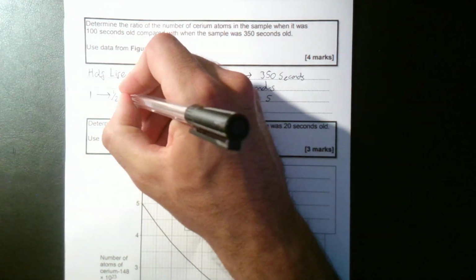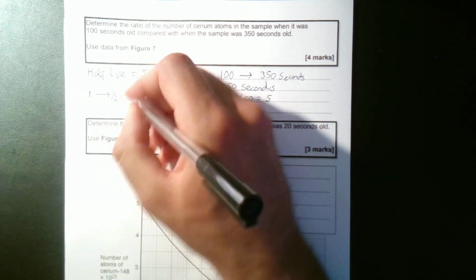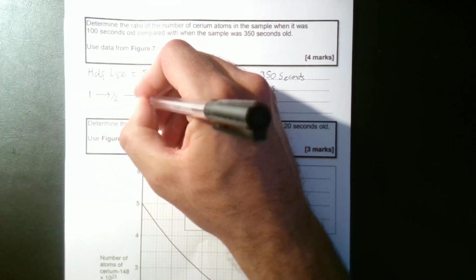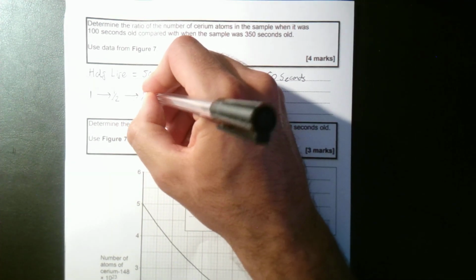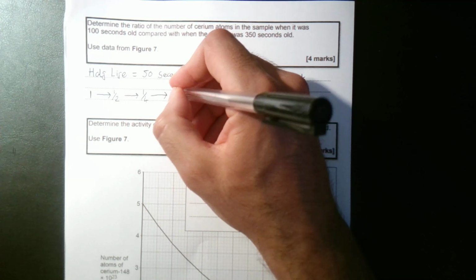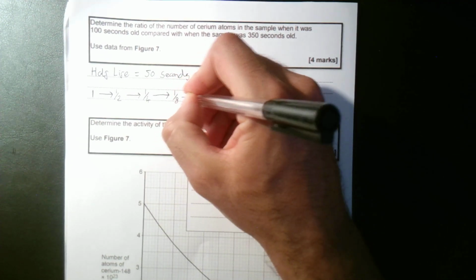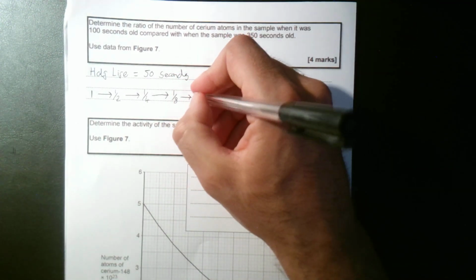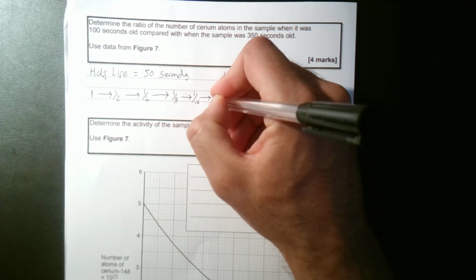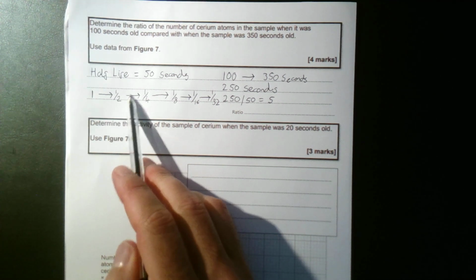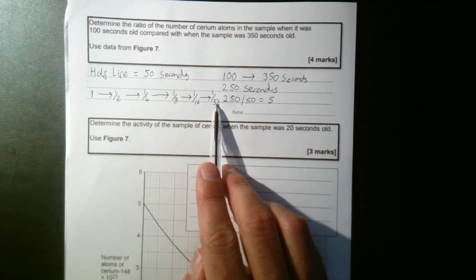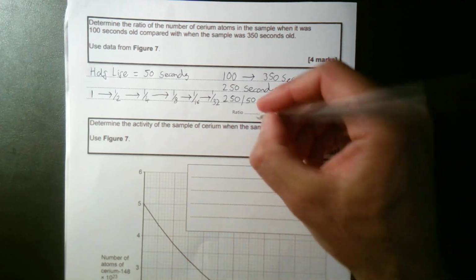Each arrow represents every time I'm halving it, every half-life, so it's going to go to a quarter, then an eighth, then a 16th, then 1 over 32. And you can see 1, 2, 3, 4, 5 arrows, so 5 half-lives, which means that's the answer.